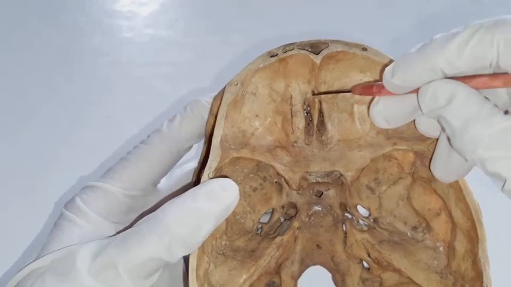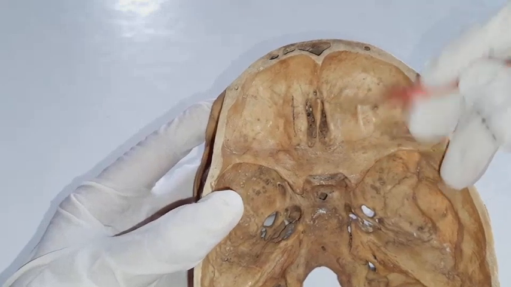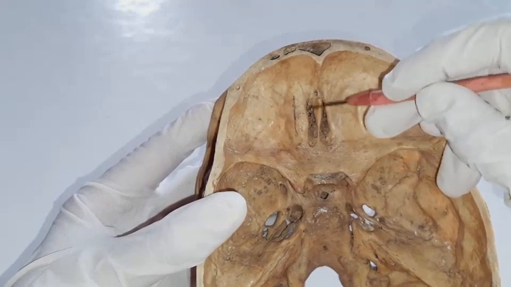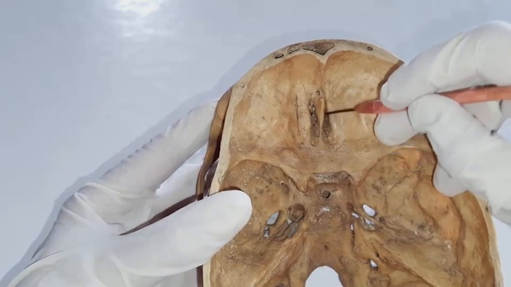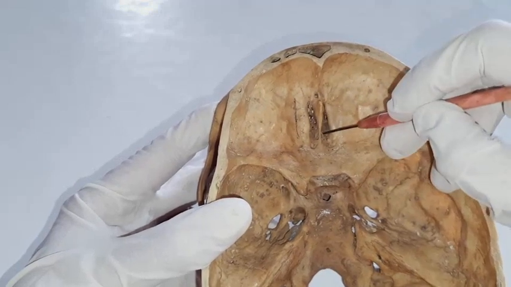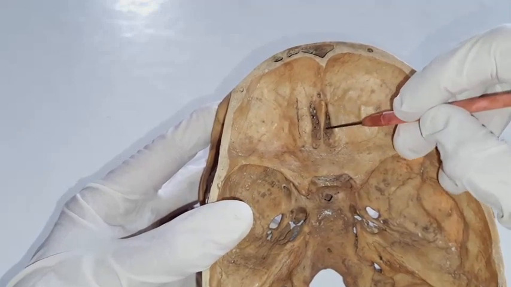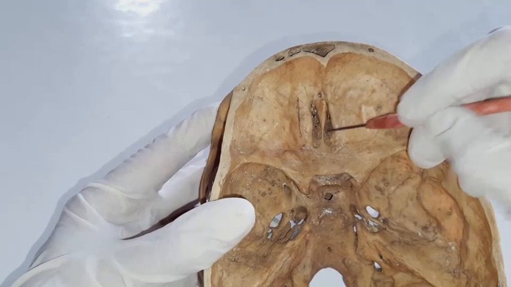Now let us discuss in detail about this cribriform plate of the ethmoid. As you can see, it is a quadrangular shaped bone and it is sieve-like, it has got many foramina. These foramina transmit the olfactory nerves from the nasal cavity to the olfactory bulb.